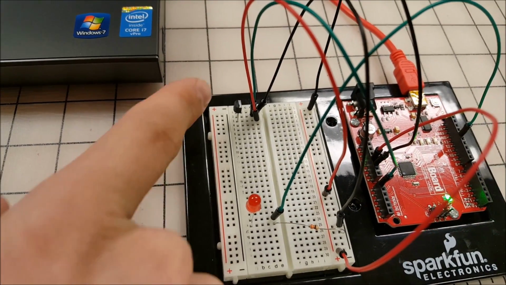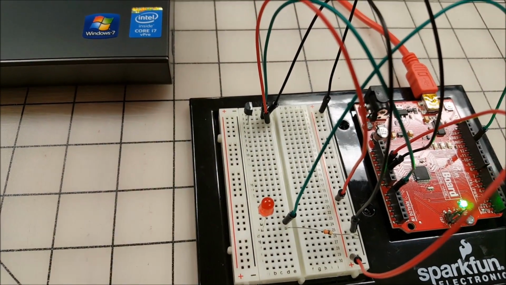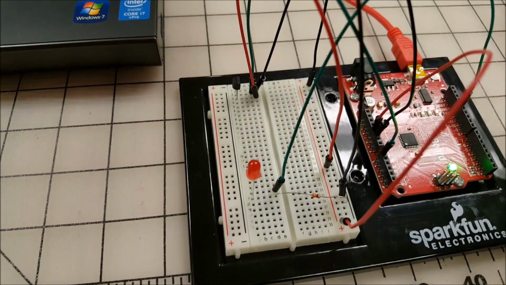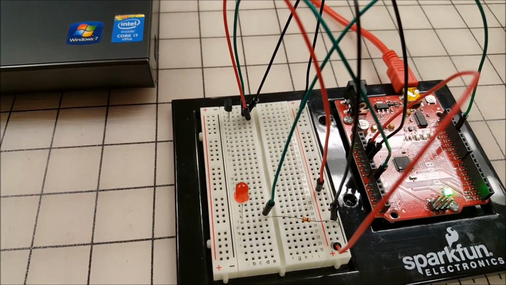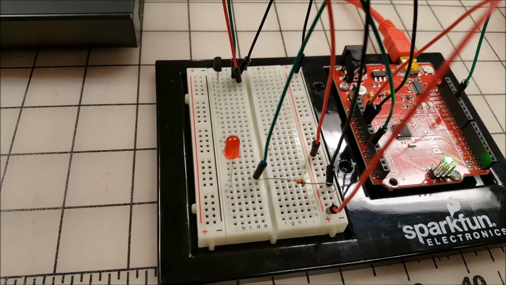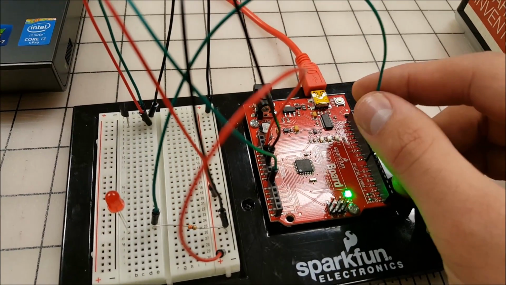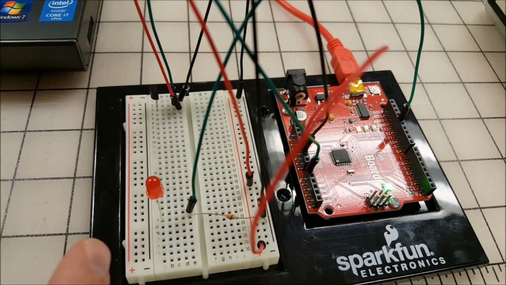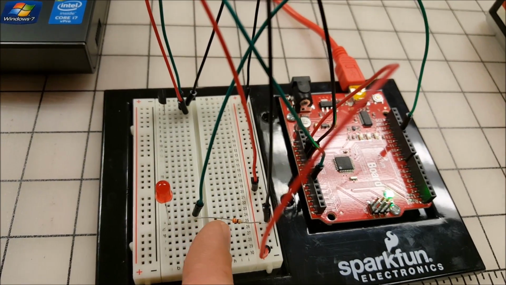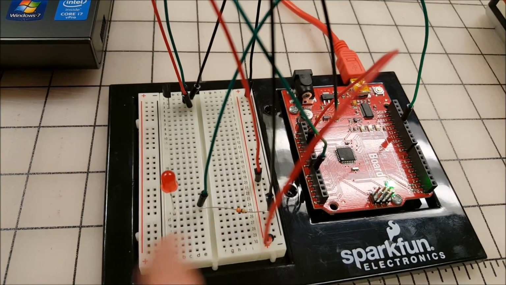It's just a temperature sensor right here, which gets power and ground, and then this green wire here goes over to my analog input, and then from there I have this other green wire here that goes over to my LED with my resistor on the other side.